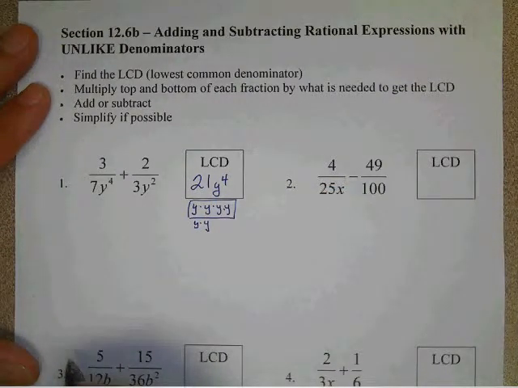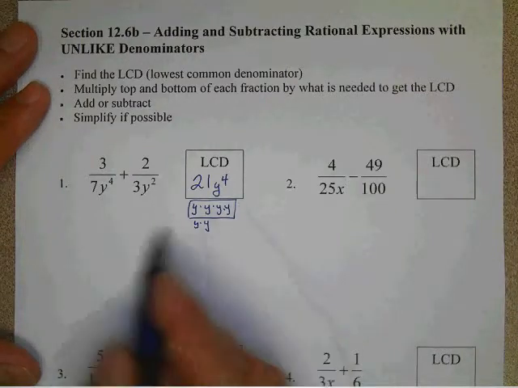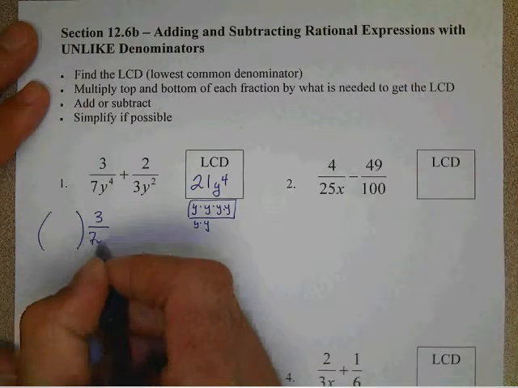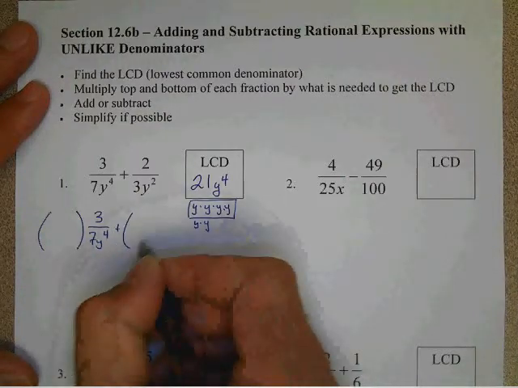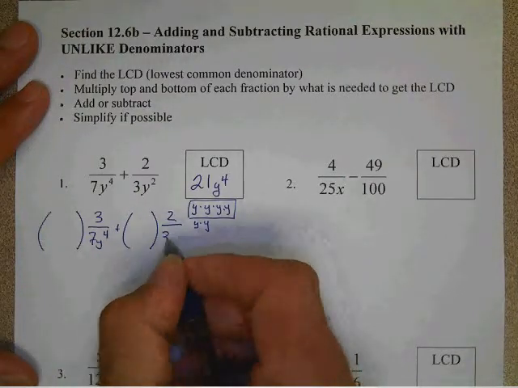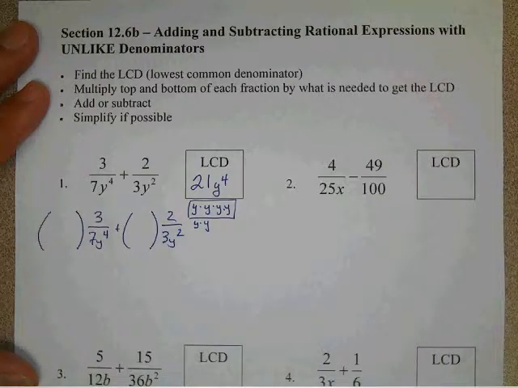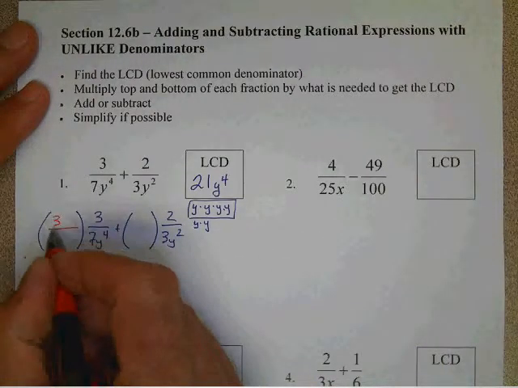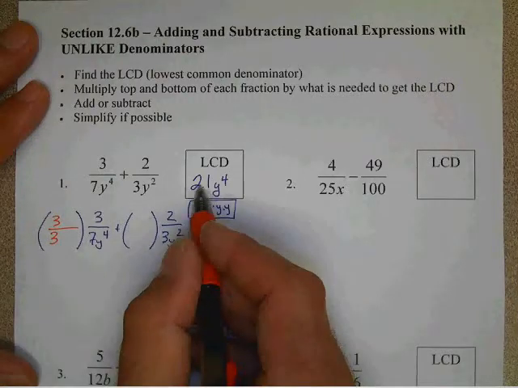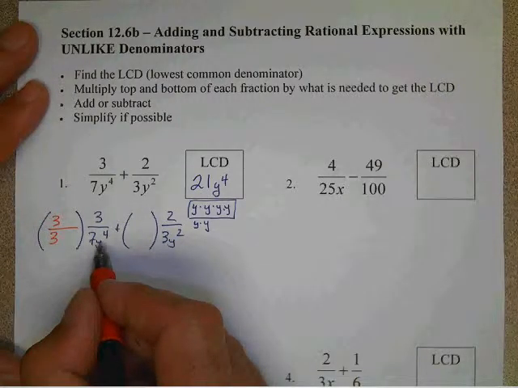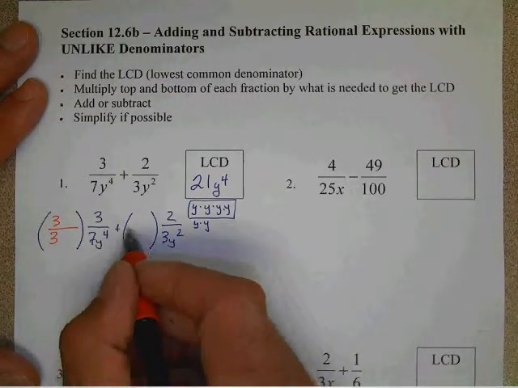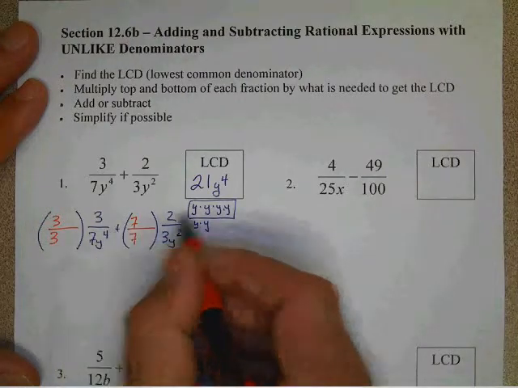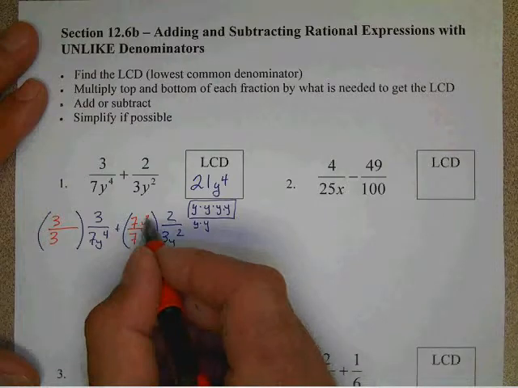Now, once we've determined the LCD, we're going to multiply each fraction by what's missing that would give it the lowest common denominator. So on our first one, 3 times 7 is 21, and we don't need any other y's because we already have y to the fourth. On our second fraction, we need to multiply by both a 7 and 2 more additional y's, so a y squared.